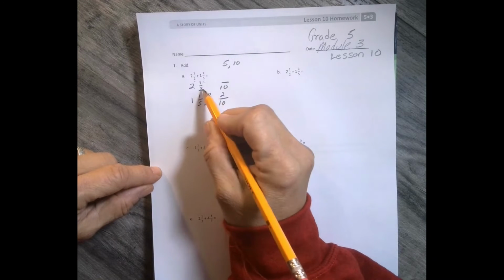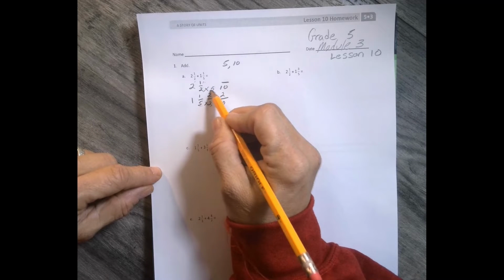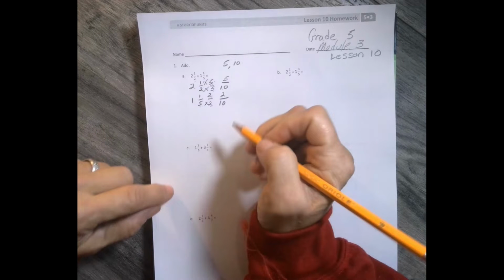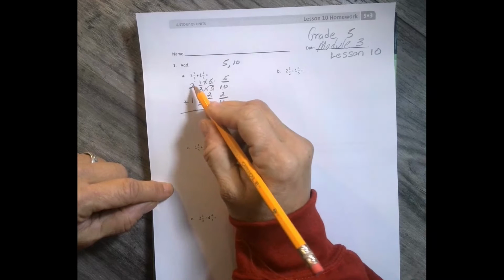2 times 1 is 2. 2 times 5 is 10. So I have to multiply the top by 5, and I get 5 tenths. Now I can add it all up. 5, 6, 7 tenths. And don't forget the whole numbers.